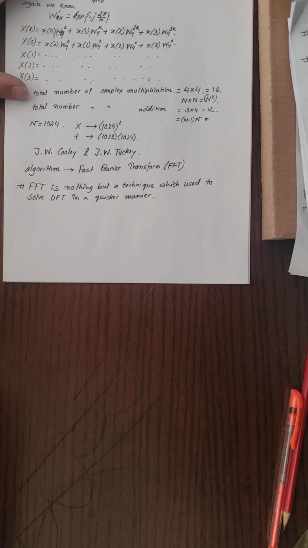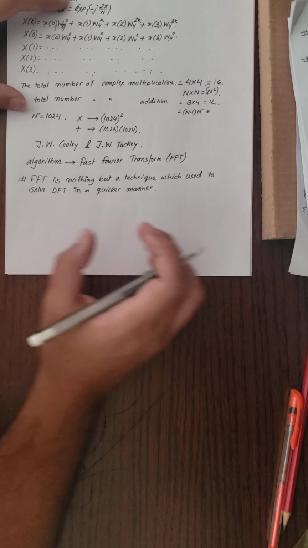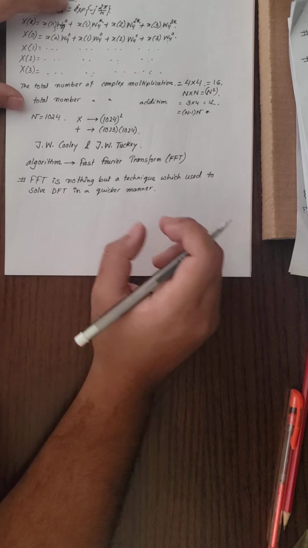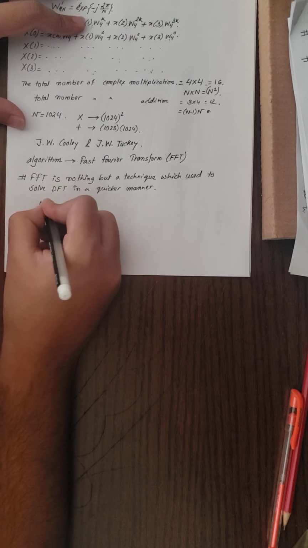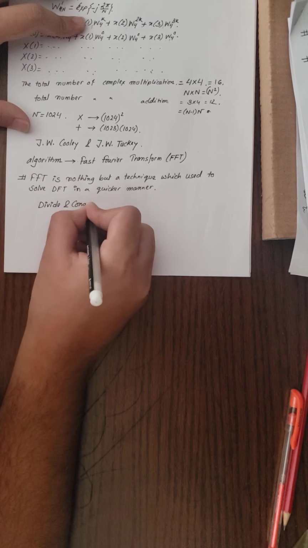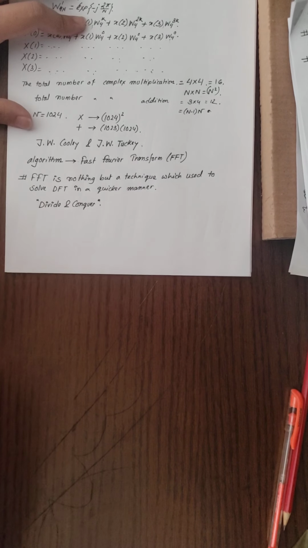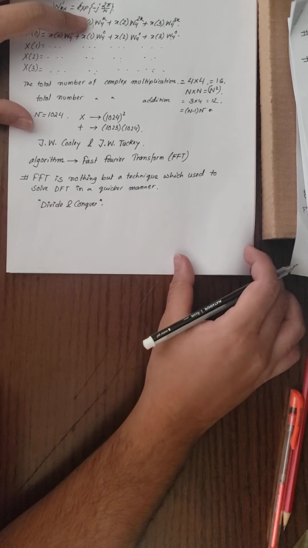Fair enough? Now let us see how FFT works. FFT works basically by an age-old Roman concept, a Roman technique of politics, which we can simply say is divide and conquer, used by the famous Roman general Julius Caesar and Carthaginian general Hannibal.